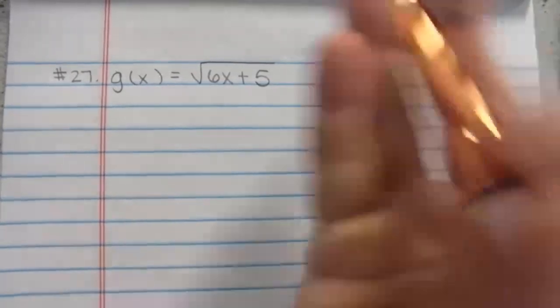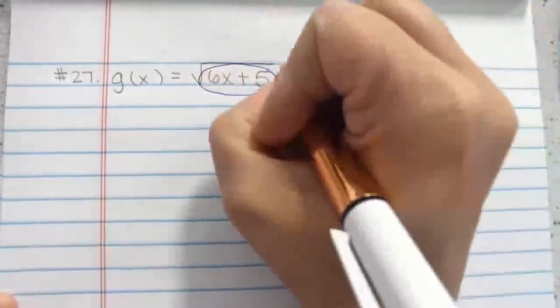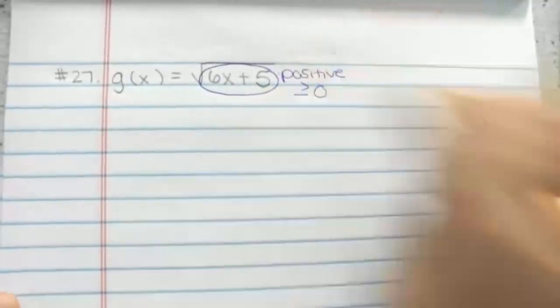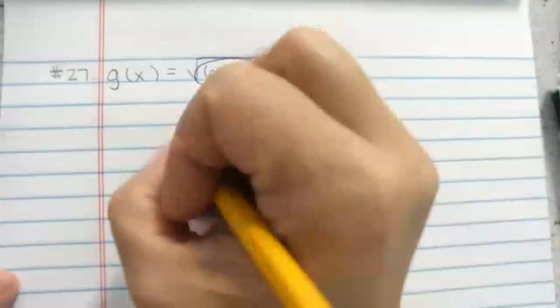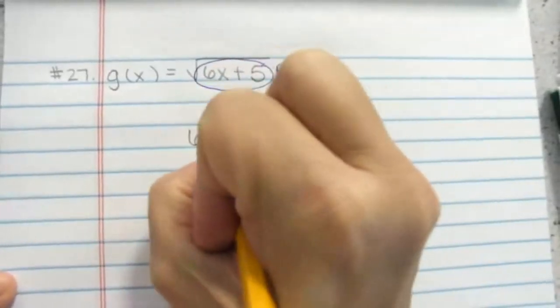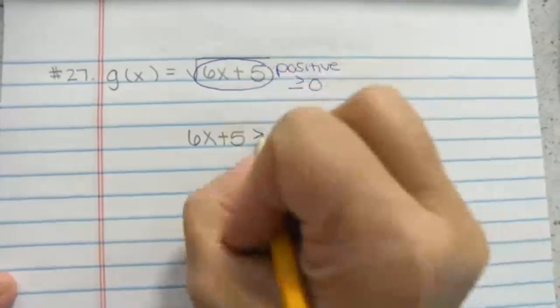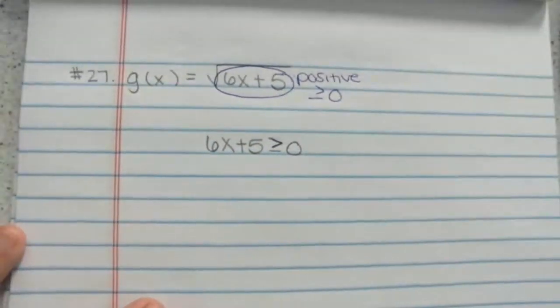So whatever we're taking the square root of, which in this case is 6x plus 5, has to be positive, which means greater than or equal to 0. So 6x plus 5 is greater than or equal to 0.